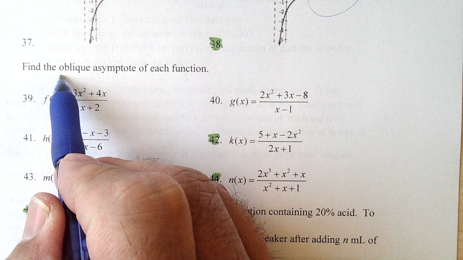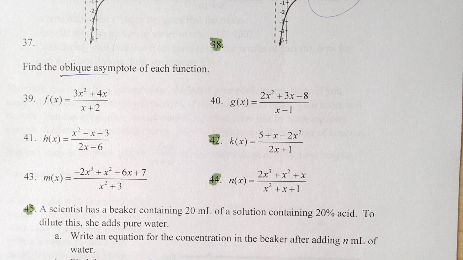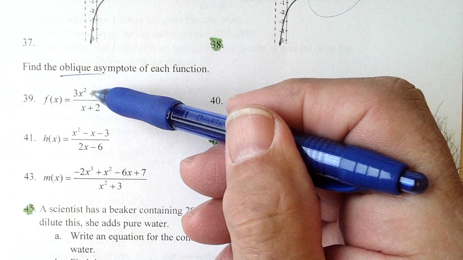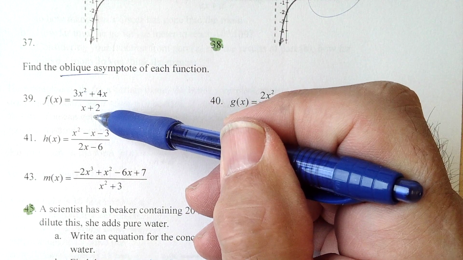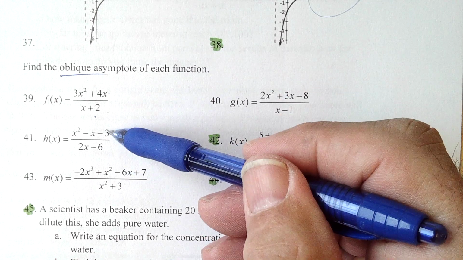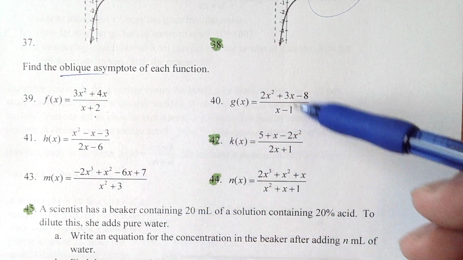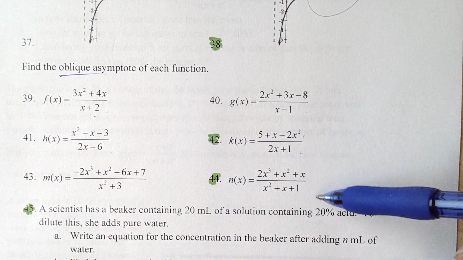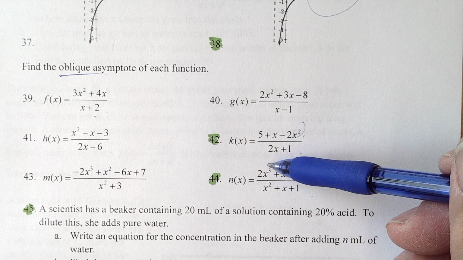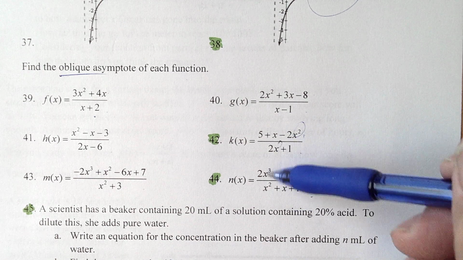42. To be an oblique line, the degree of the numerator has to be 1 more than the denominator, which it is here. It is here. It is here. 2 to 1. 3 to 2.